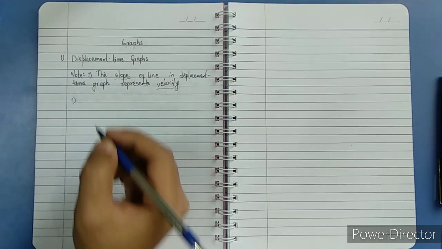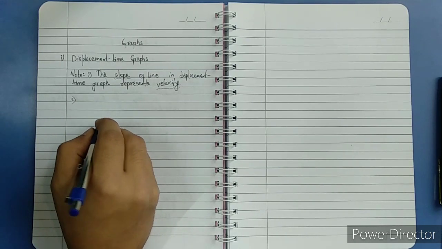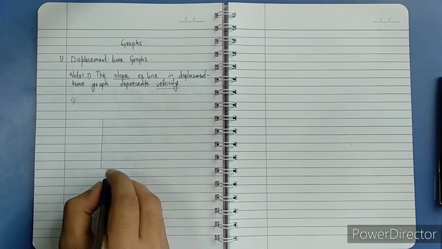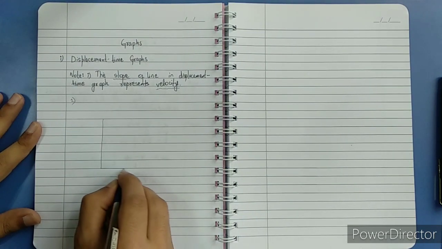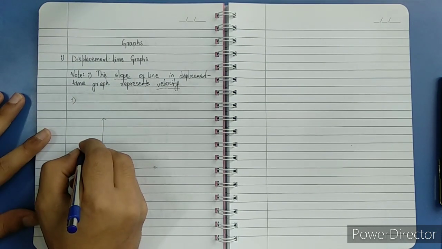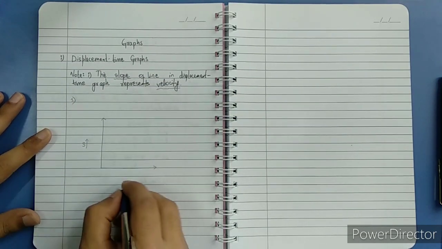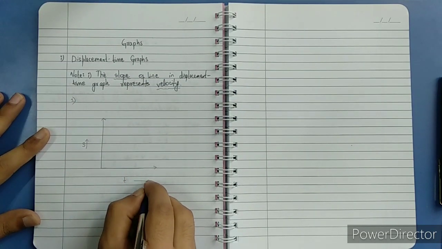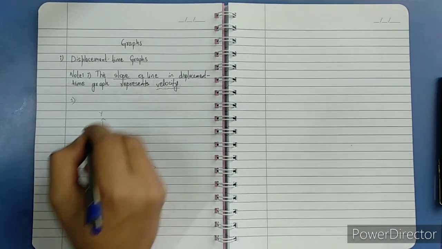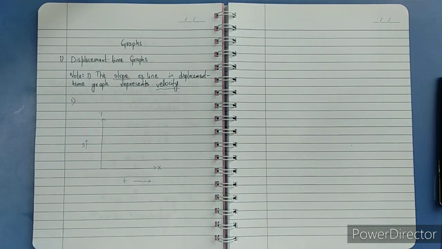So the first graph we'll see here is this one. I'm not using a scale and pencil, but make sure you use a scale as well. I'm denoting displacement with S, the usual symbol, and representing time with T. In the y-axis I've taken displacement, and in the x-axis I've taken time.